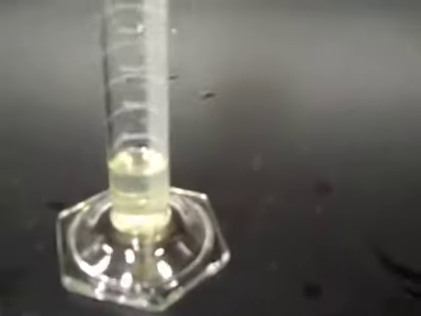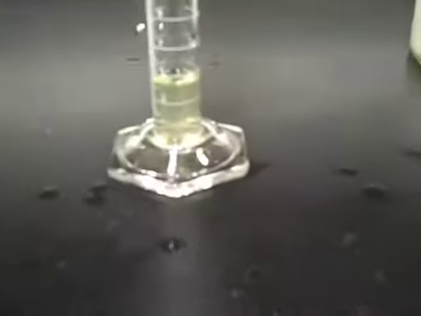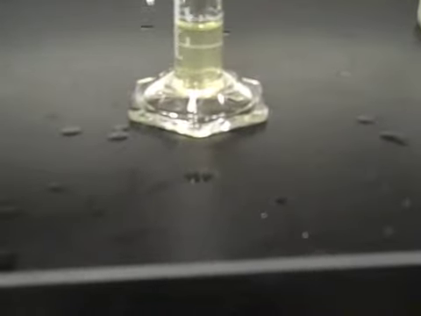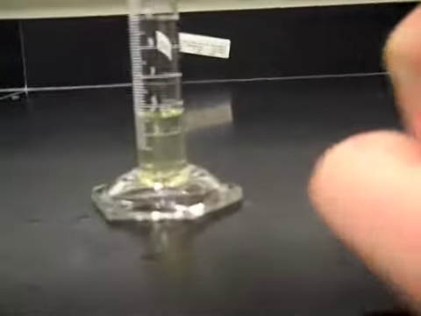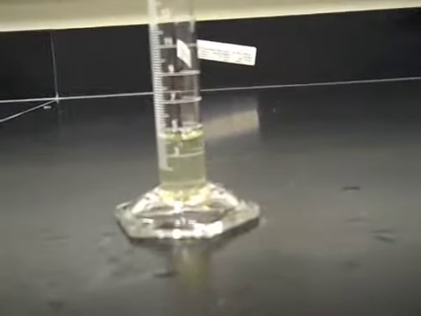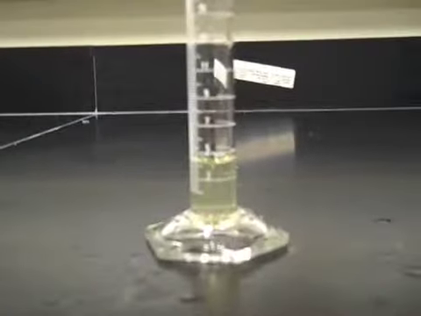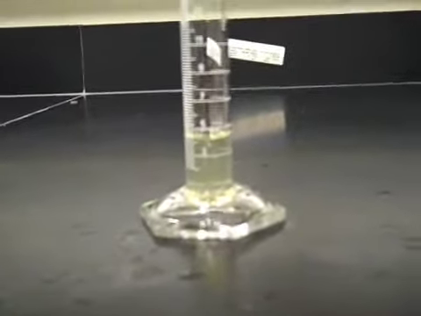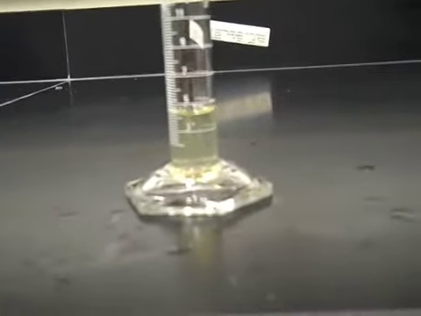Another drip for a minute. And we'll see how much has been released. So we can see that we've got almost exactly 4 milliliters released in 15 minutes. And we could come back again in half an hour, and an hour after that, and an hour after that, and see on what time frame the foam is starting to collapse.